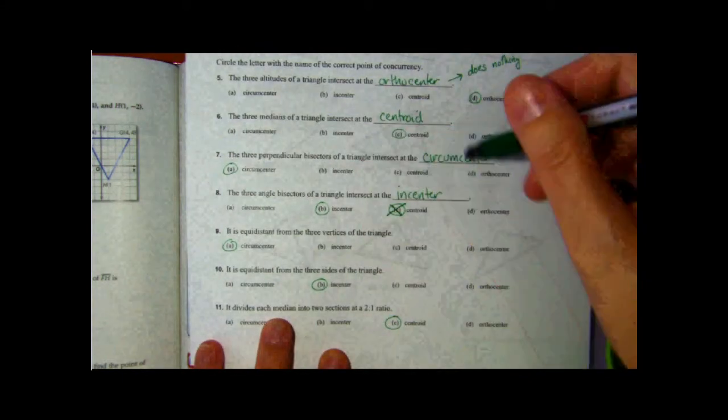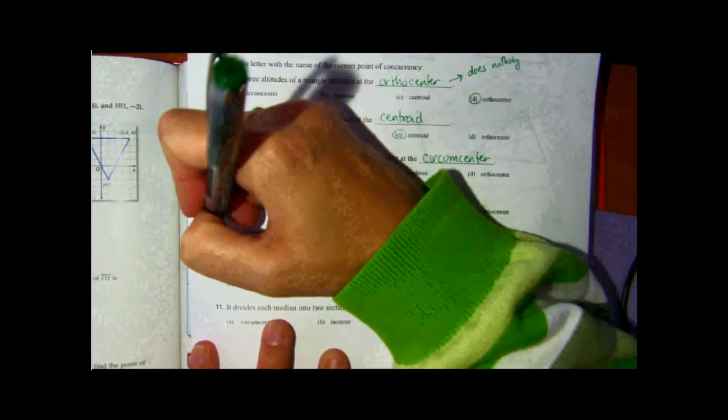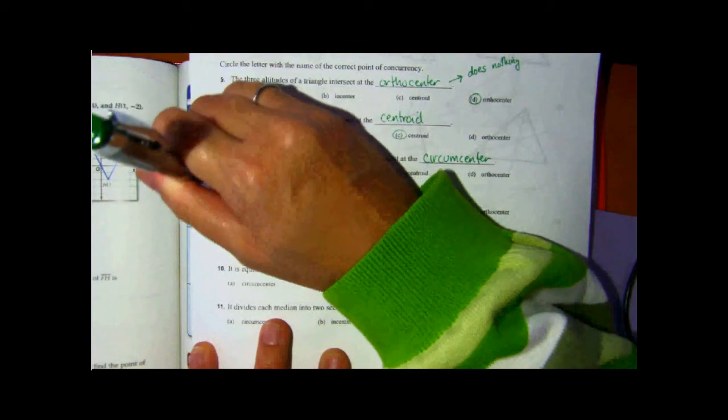So the point equally distant from the three vertices of the triangle is the circumcenter. The circumcenter comes from the perpendicular bisectors. So 9 and 7 have a relationship.